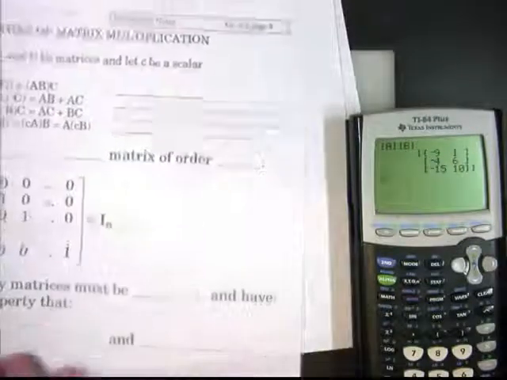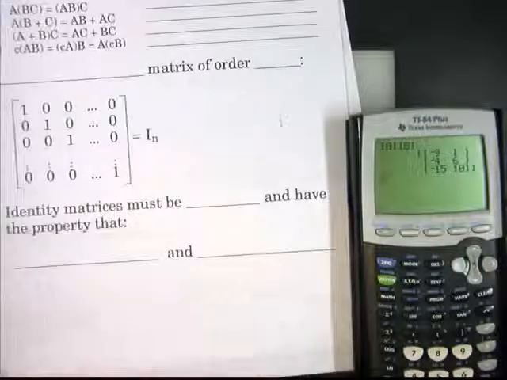Okay, so on page 3, go into the book, find those properties, and put those in, talking about what it means to be an identity. Fill that in.